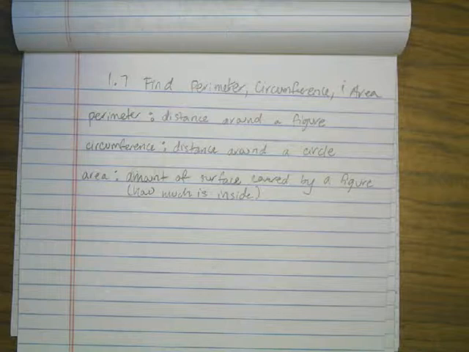Just give us a second to write that down. That's what I'm doing right now. Covered. Anybody else?